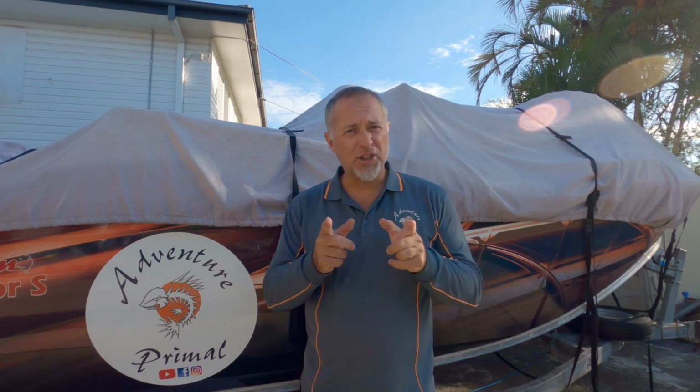These catches I'm about to show you are from a recent trip out to the reefs just off Cape Moreton, and they're a good example of fish that you should ID. So let's check it out.